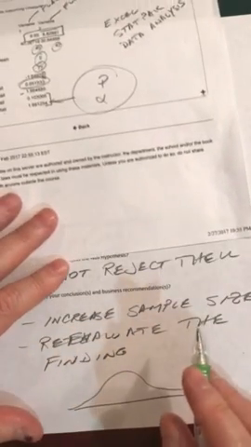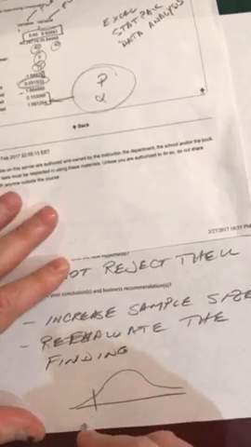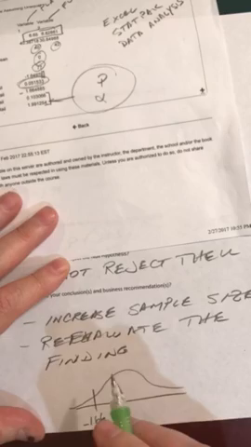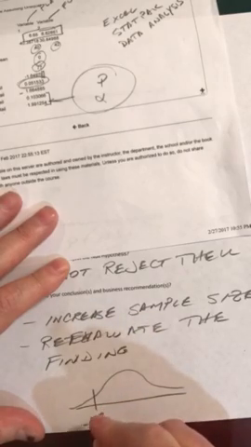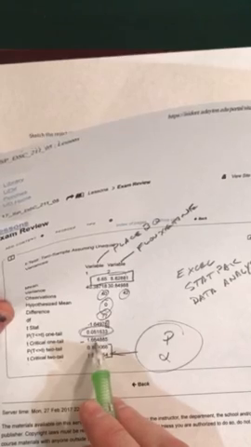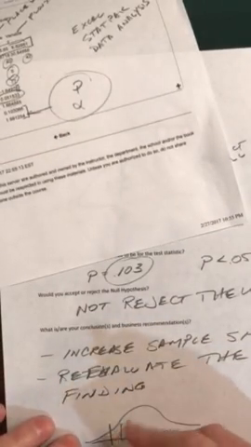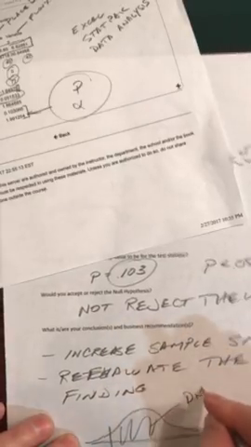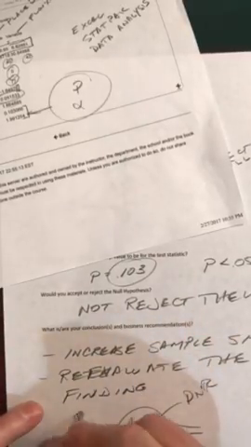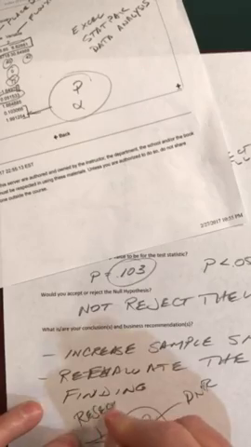I would put it down there, minus 1.66, or actually minus 1.67, rounding a little bit. This would be the do not reject, and this would be the reject.